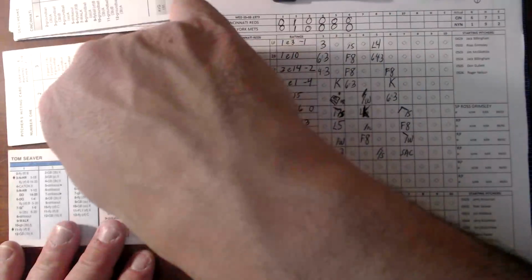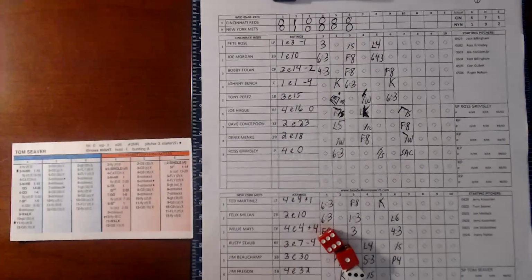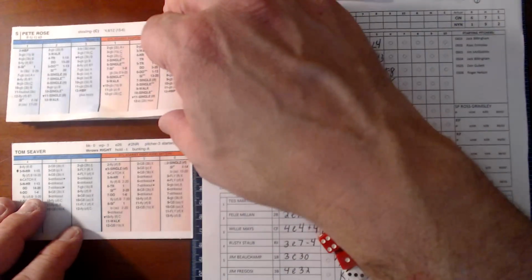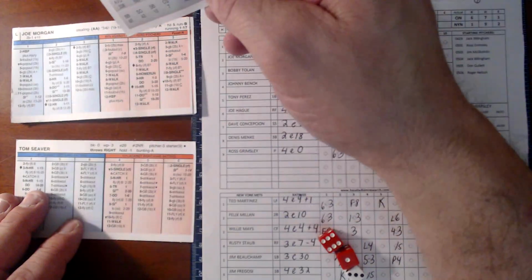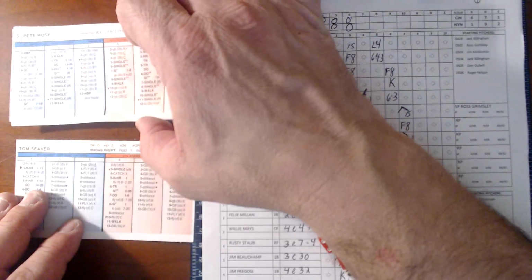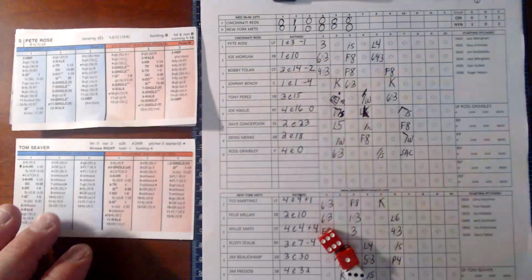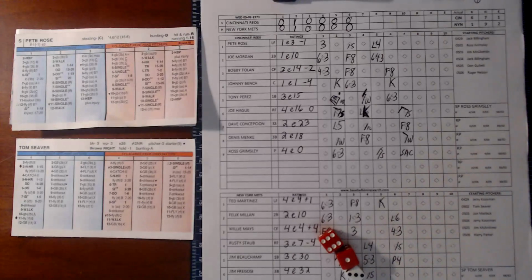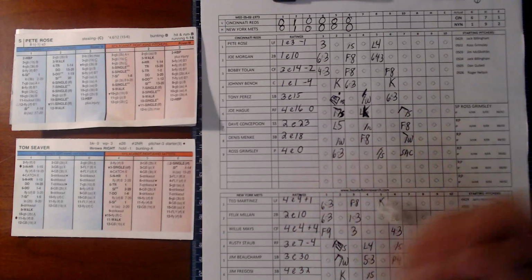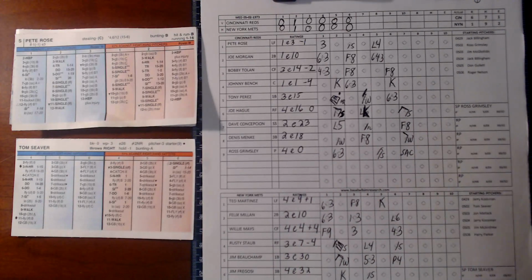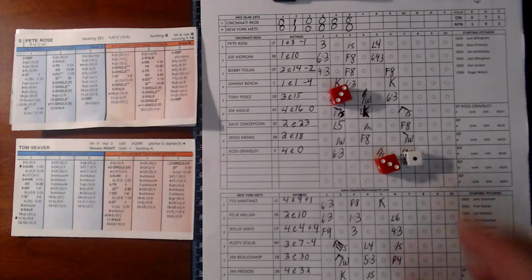2 outs for Pete Rose. Now Rose batted .338 since 1973, so this is an important at-bat here in the game. .16, single 2 stars.